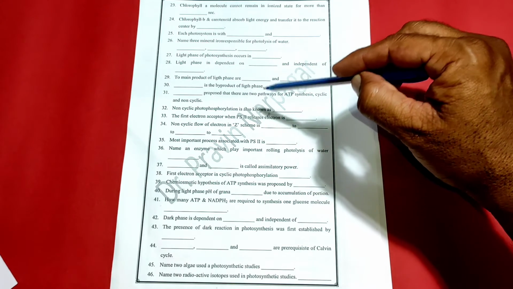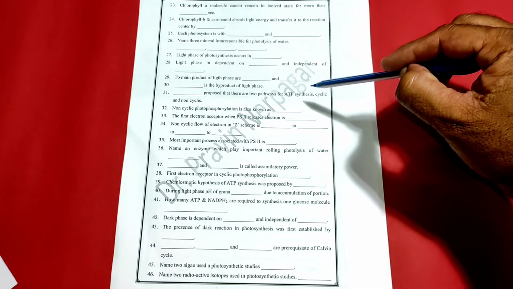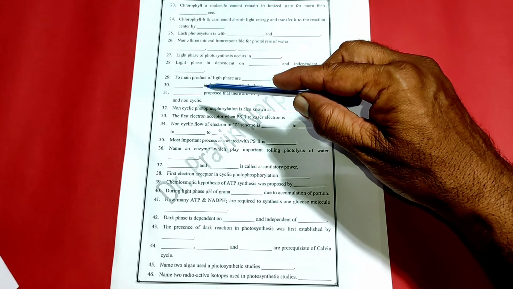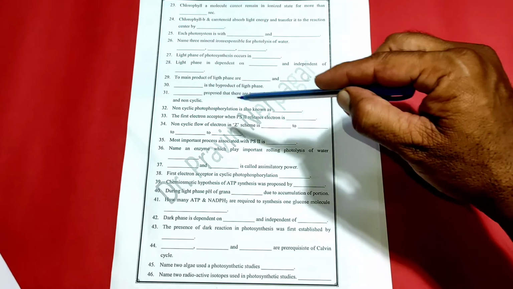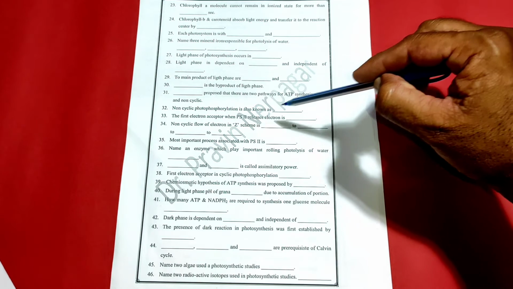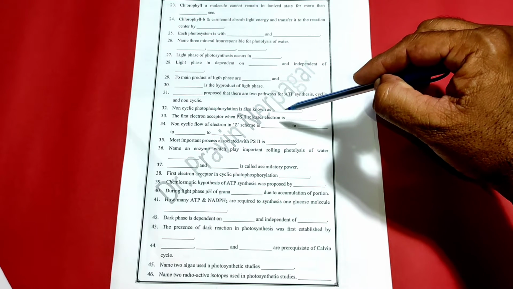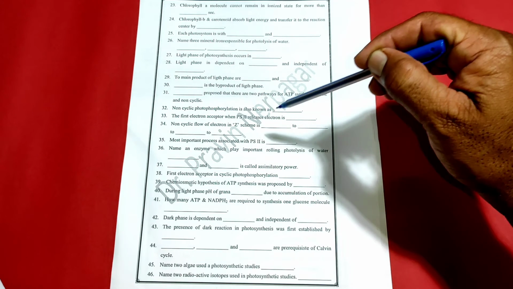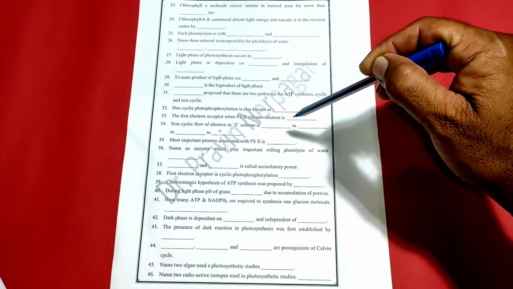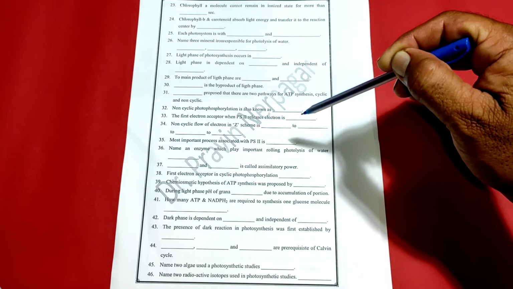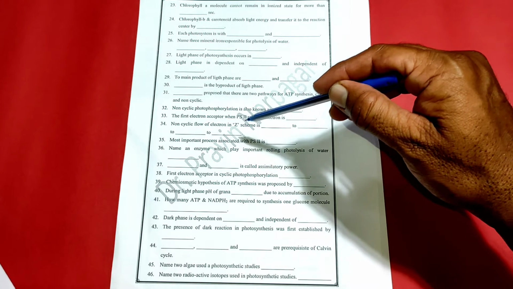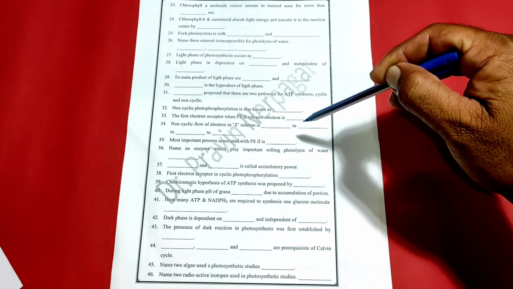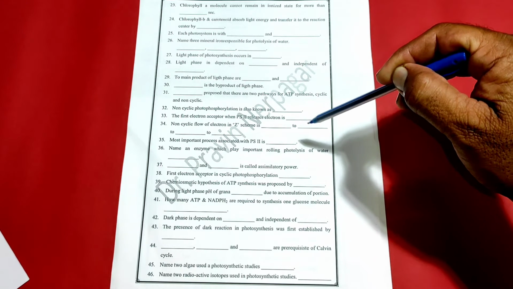Dash dash proposed that there are 2 pathways for ATP synthesis, cyclic and non-cyclic reaction, that is the Professor Arnon. Then non-cyclic photophosphorylation is also known as the Z scheme. The first electron acceptor when PS second releases the electron is coenzyme quinone, that is the COQ. Non-cyclic flow of electron in Z scheme is water, PS second, PS first, and NADP.